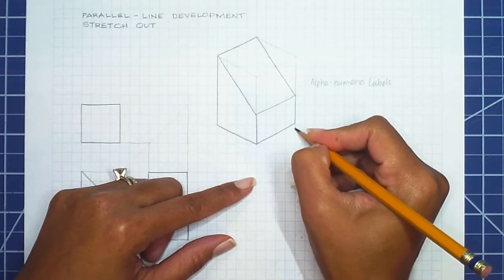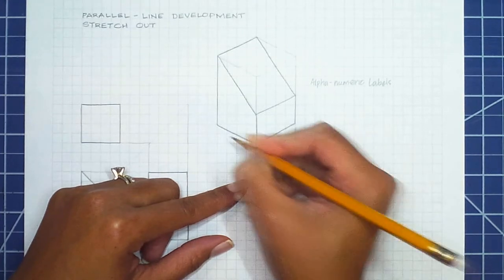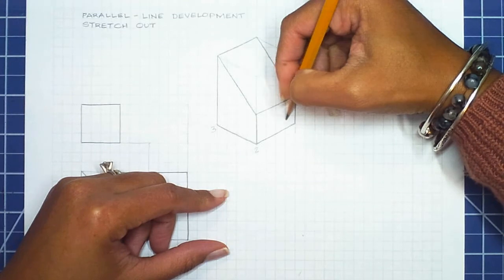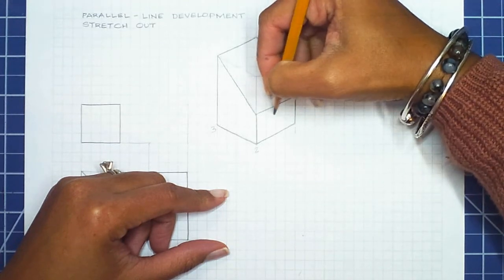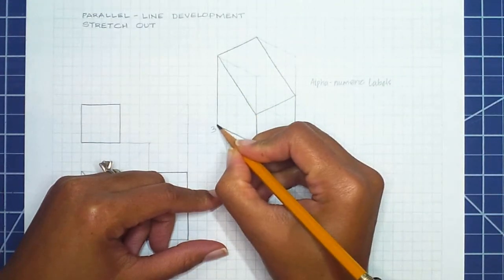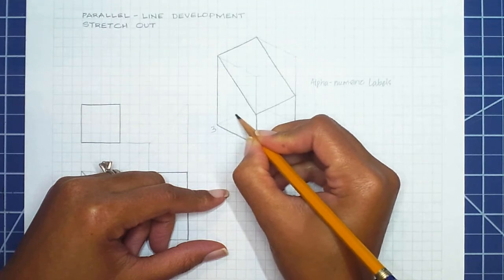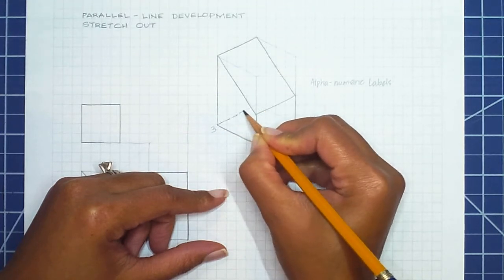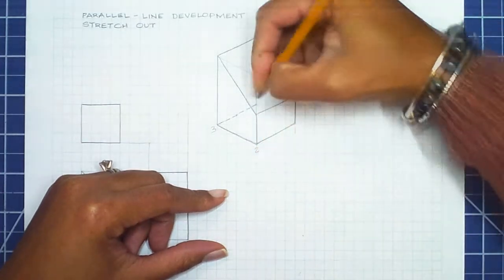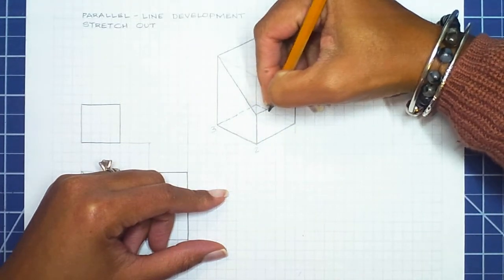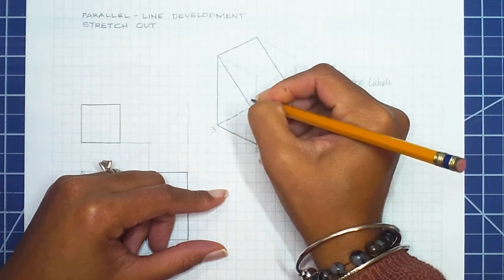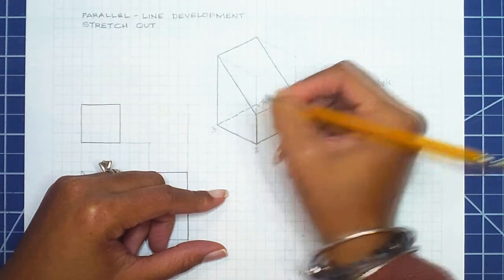I'm going to start with 1, 2, 3. I'm going to place my edge that we can't see here. I'm going to use hidden lines, but remember, we don't ever use hidden lines on an isometric. This is so you can identify that particular point we can't see. So this is 4.